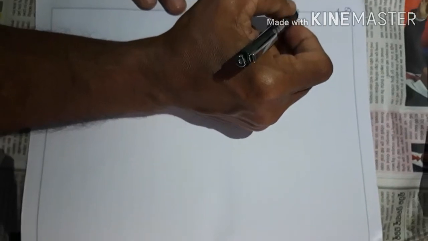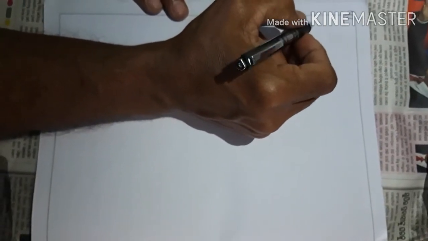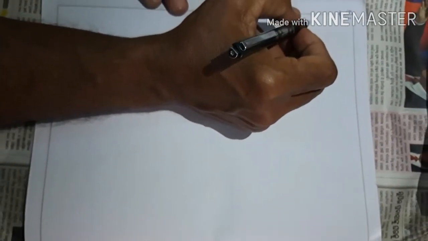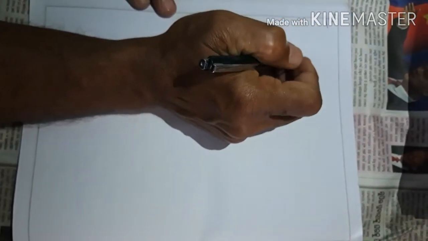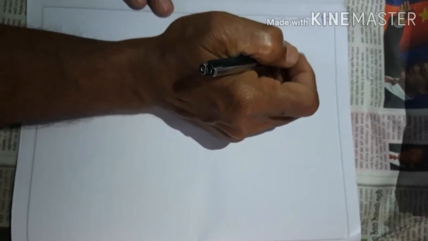Explain why some of the leaves of the plants may get detached from a tree if we vigorously shake its branch. Okay, now I am writing this question.